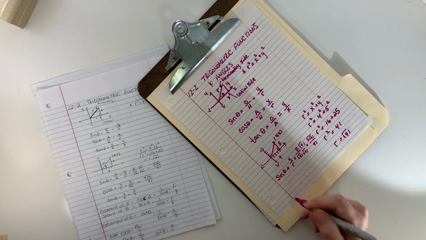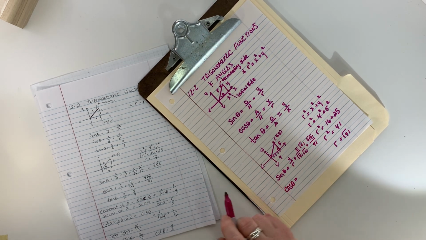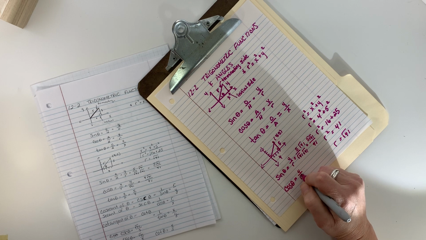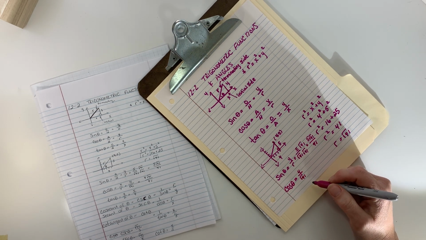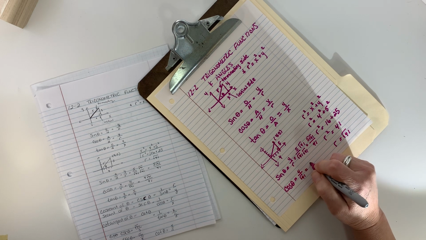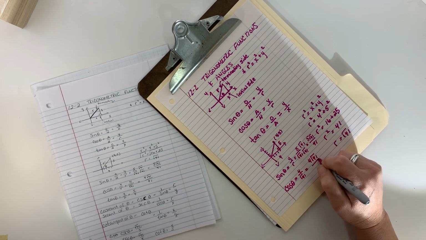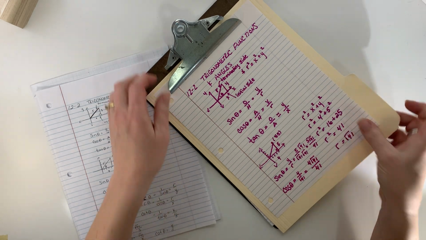Okay? So now let's take a look at the cosine of theta. The cosine of theta, if we look up here, is equal to x over r. Well, x is equal to 4, so it's going to be 4 over the square root of 41. We multiply the numerator and the denominator by the square root of 41 to rationalize it. We're going to have 4 square roots of 41 over 41. All right? So, one more trigonometric function to do.